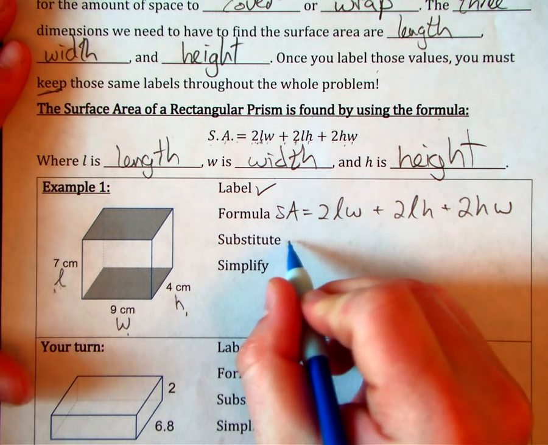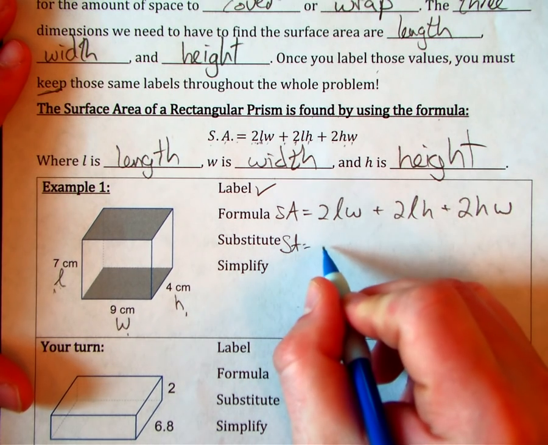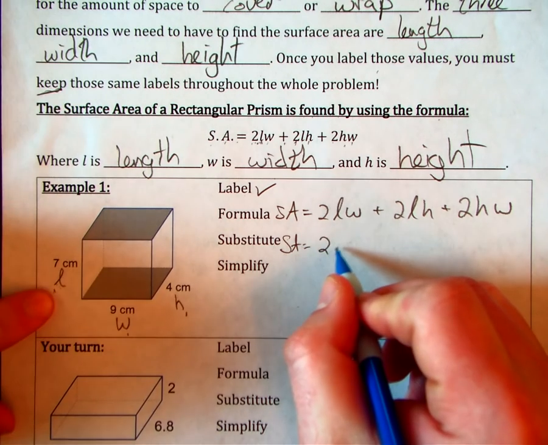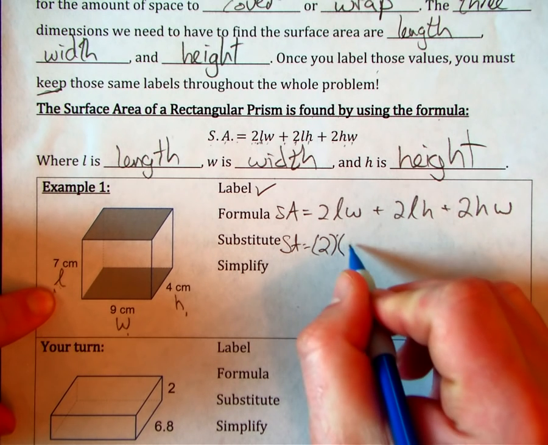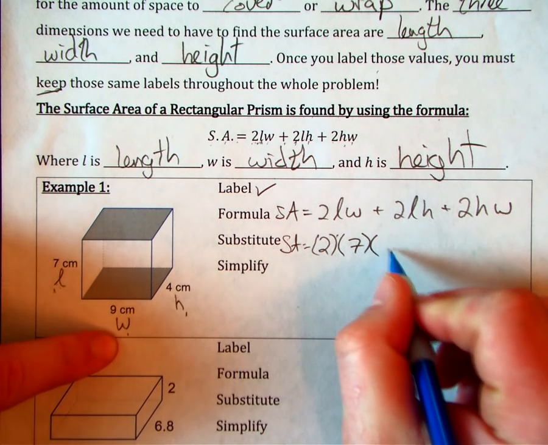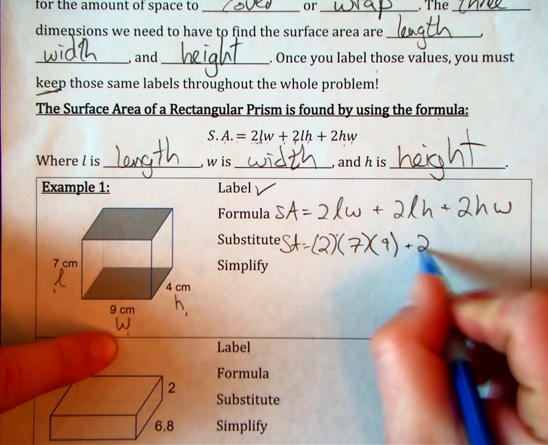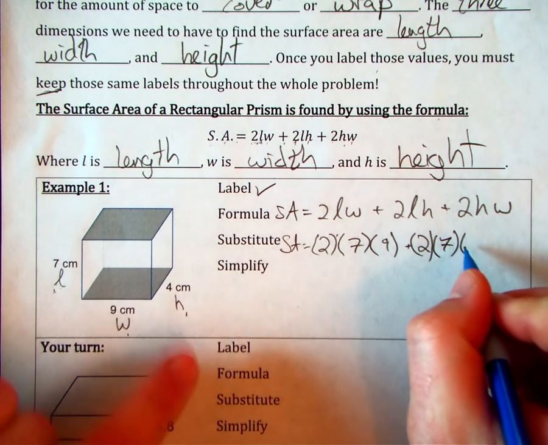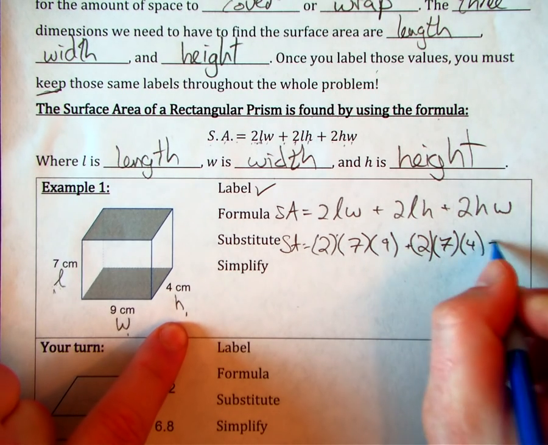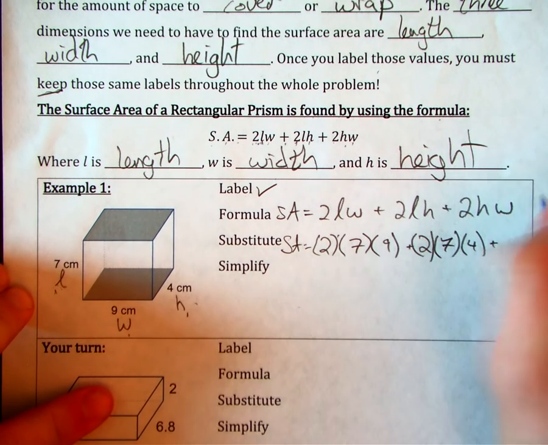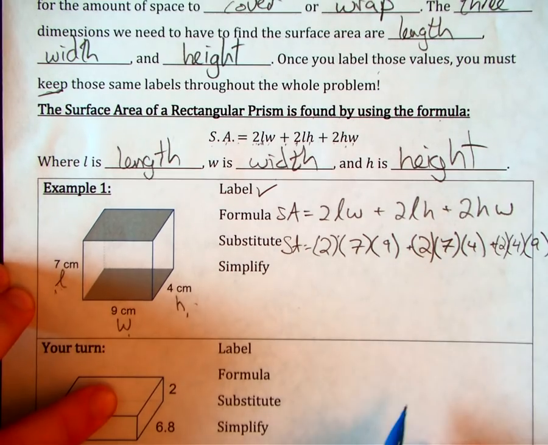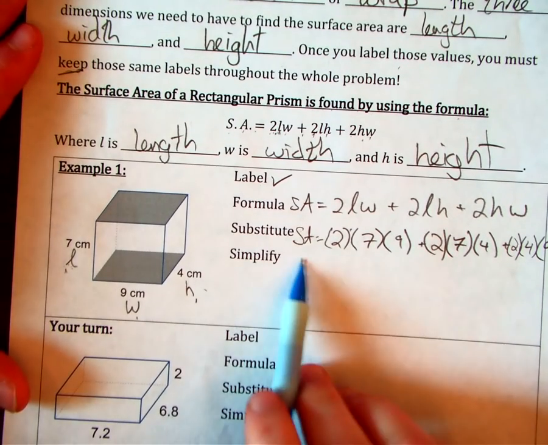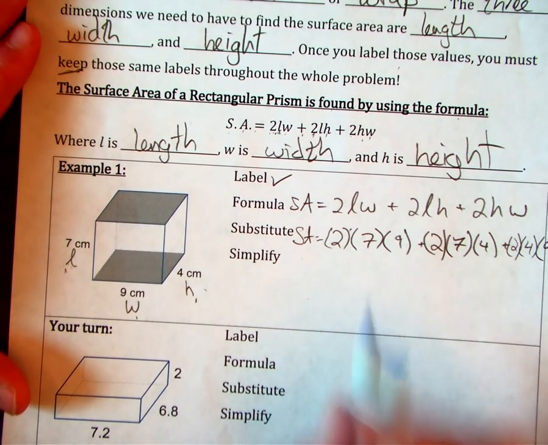Then it says substitute, so we have surface area is equal to 2 times the length, so in parentheses 2 times the length, which is 7, times the width, which is 9, plus 2 times the length again, so it's 7, times the height, which is 4, plus 2 times our height, times our width, so times 9. Make sure you're giving yourself enough space, or if you need to write another line, you can, whatever works for yourself.